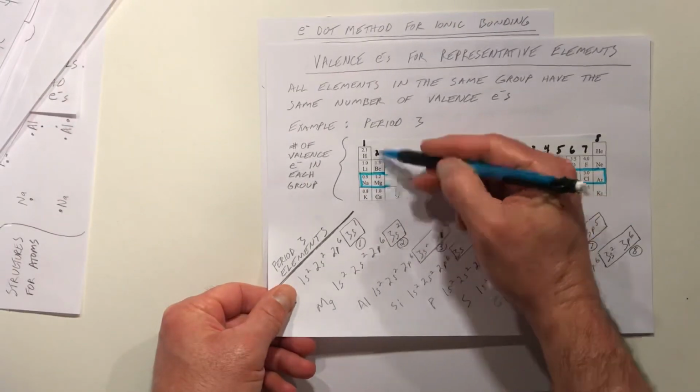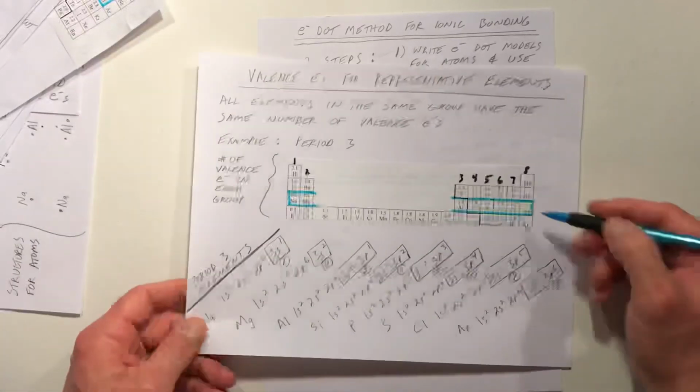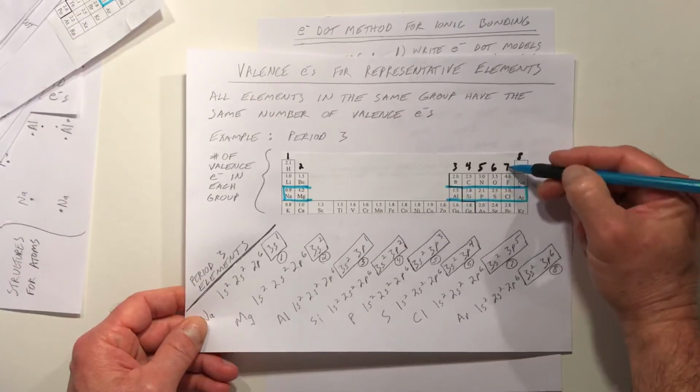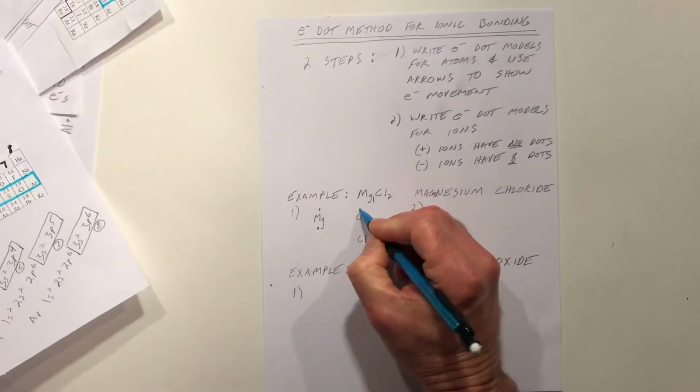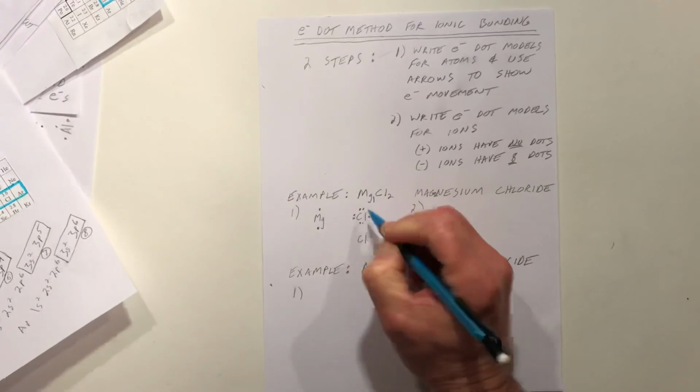Magnesium is in this group on the periodic table. It's going to have 2 valence electrons, so we're going to put those electrons top, bottom. Chlorine is over in this column. It has 7 valence electrons, so we're going to go top, bottom, left, right, top, bottom, left, and let's do that again.